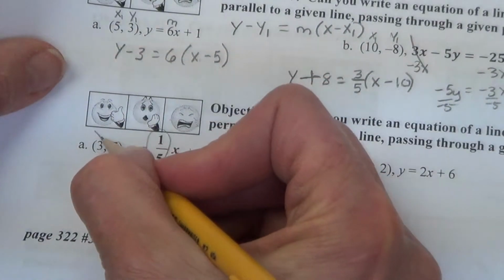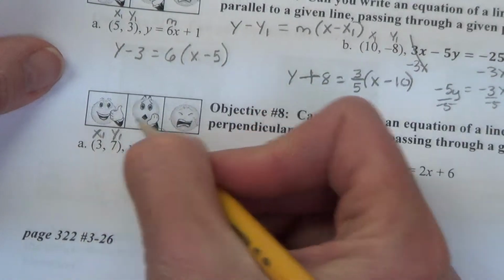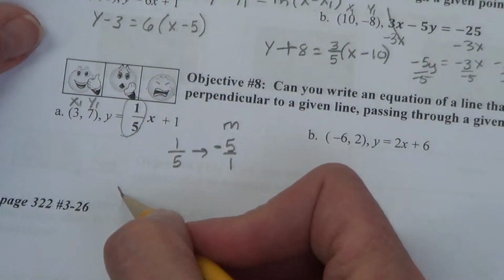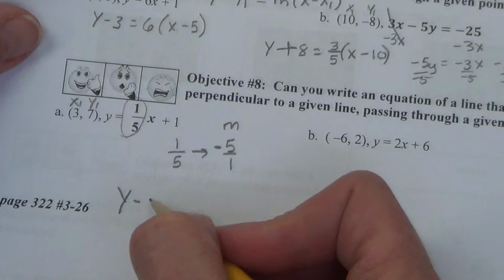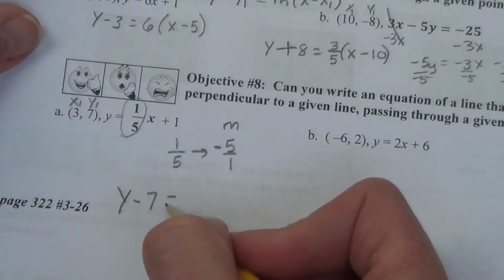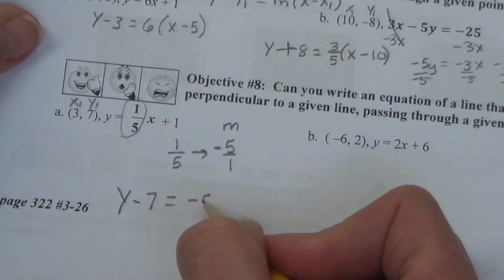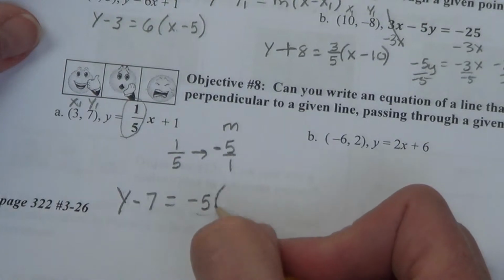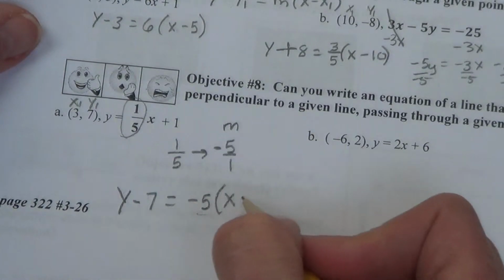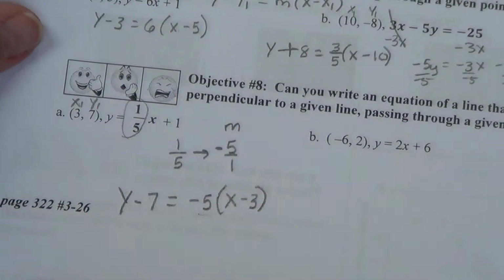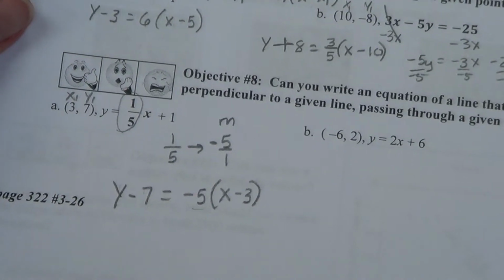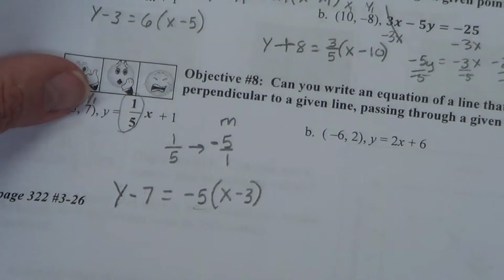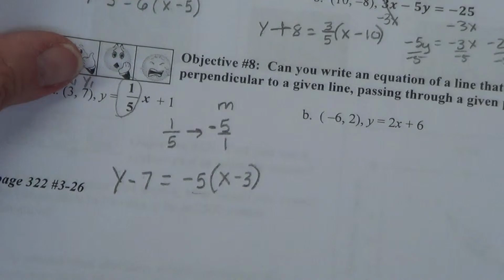Our point is still x1, y1. So we have y minus 7 equals negative 5, you don't have to put over 1, times x minus 3. Now if you did put over 1, that's fine. It doesn't really matter. Negative 5 is equal to negative 5/1.